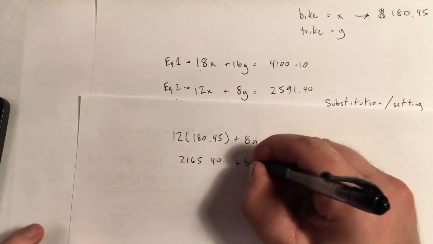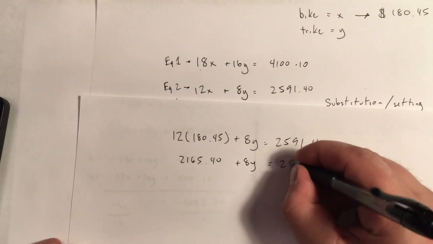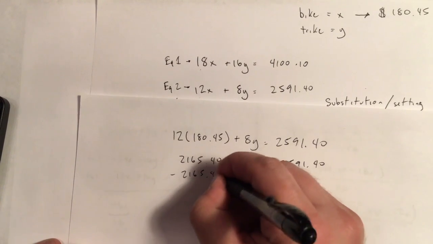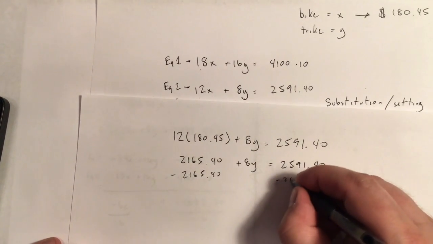Now it's just a two-step equation. I'm going to subtract this. And I'm going to subtract this.